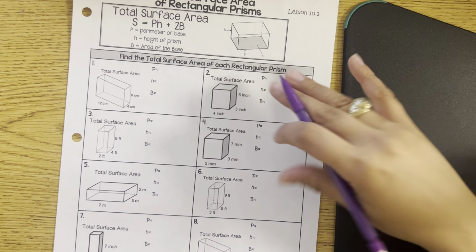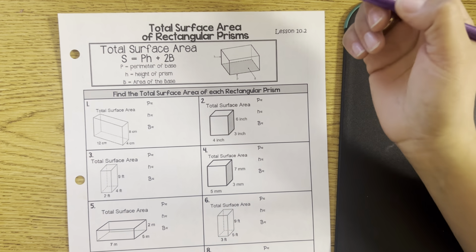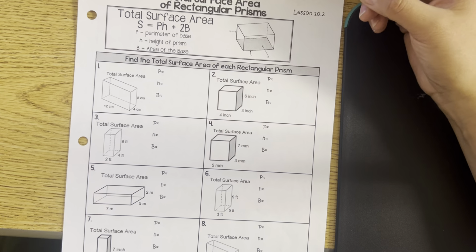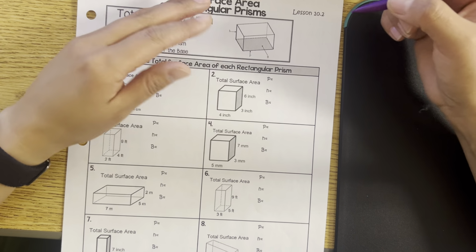Okay, yesterday we introduced surface area with lateral surface area of rectangular prisms. Today we're going to step it up one more notch with rectangular prisms and talk about total surface area. So again, we talked about the connection between 7th grade and 8th grade.